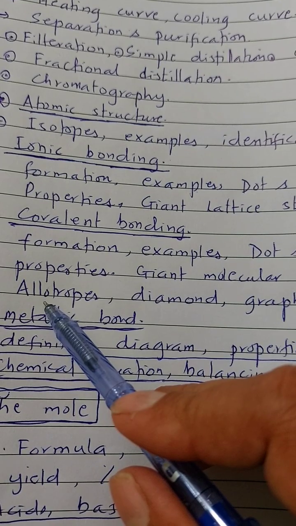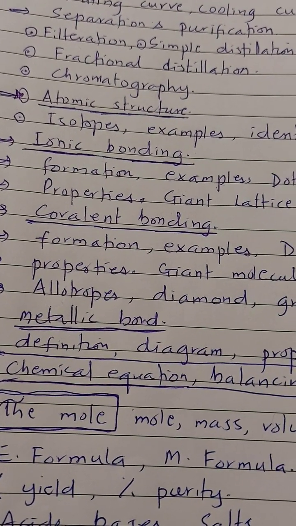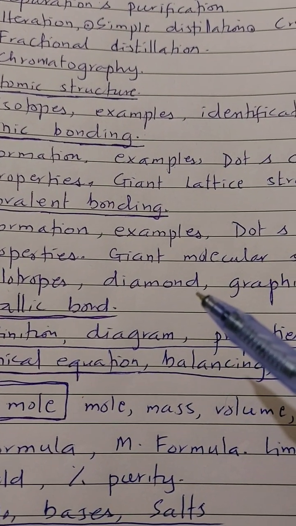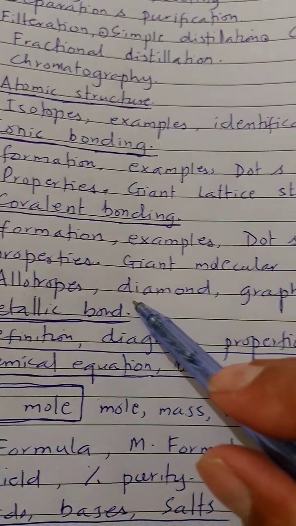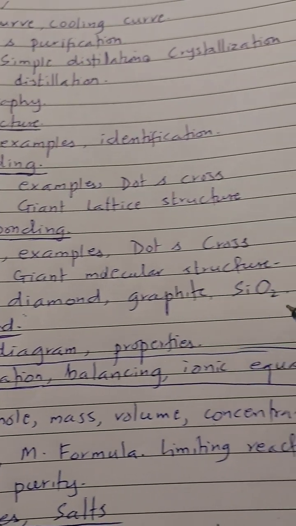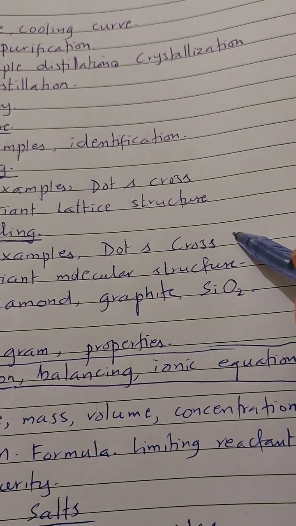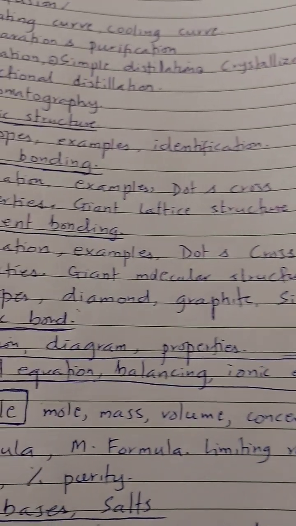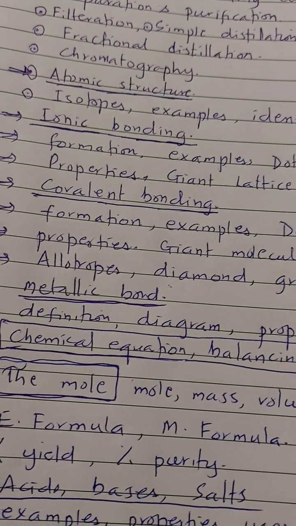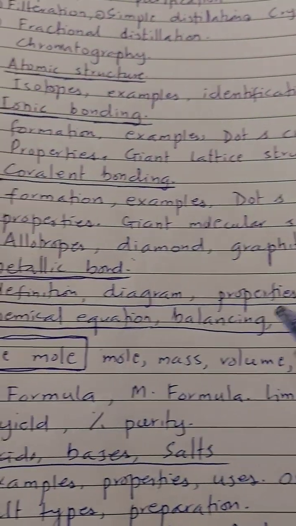What are the allotropes? Means the forms having the same chemical properties but different physical properties, like diamond and graphite, one is a conductor, one is not a conductor, right? Then silicon dioxide as well. This will be the main area to be focused on by the examiner. And then we will discuss the metallic bond as well, like definition, diagram, and properties.